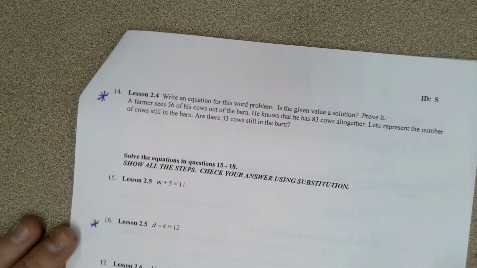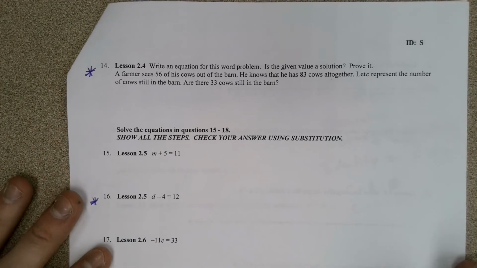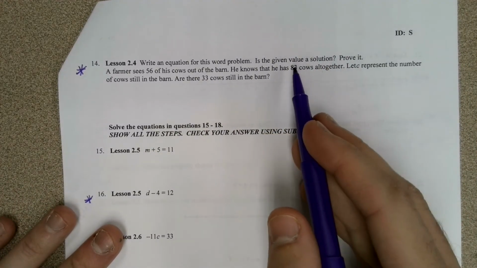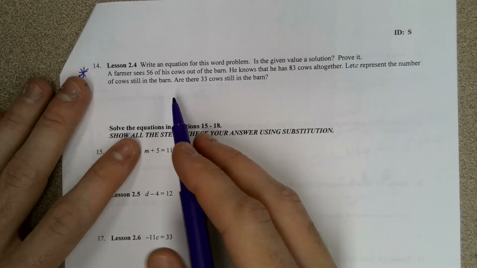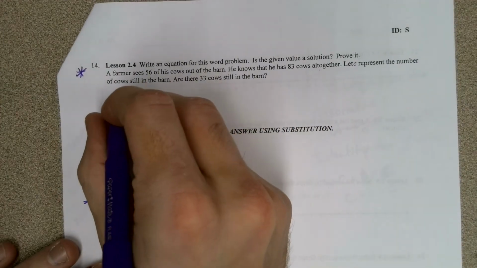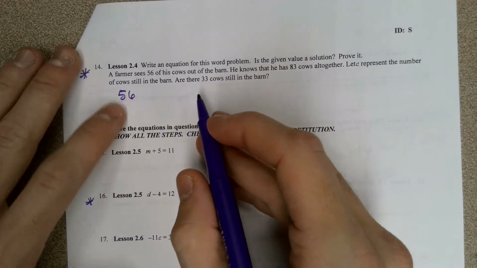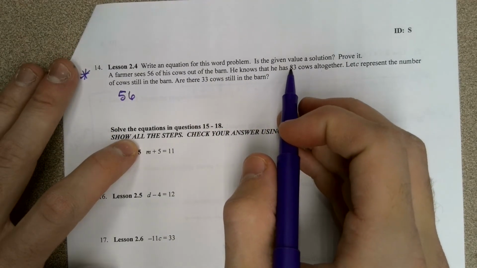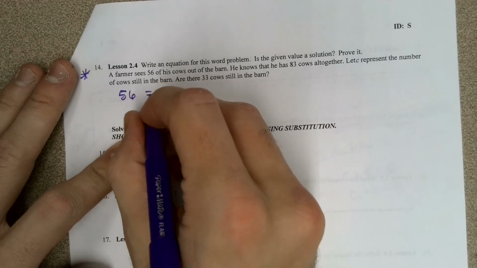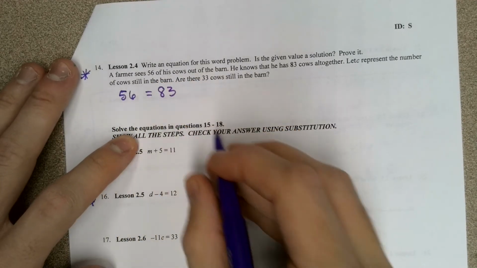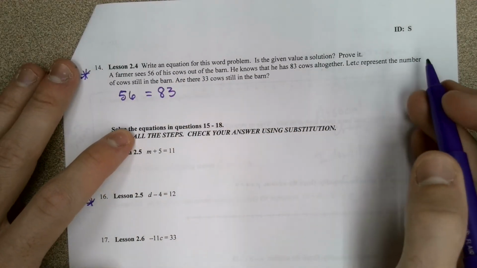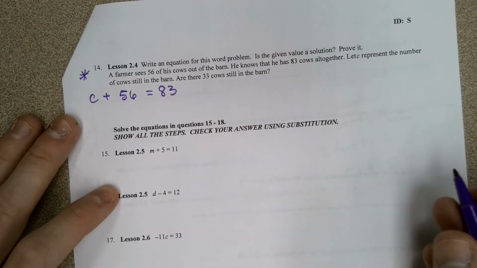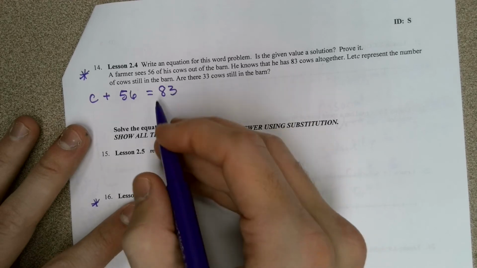We got 4 more here. Looking at this one, write an equation for this word problem, is the given value a solution, prove it. A farmer sees 56 cows. Immediately I'm writing down 56, getting those big numbers down, out of his barn. He knows that he has 83 cows altogether, so I'm guessing that 83 is going to be what this is equal to. Let C represent the number of cows that are still in the barn. So we know cows outside the barn plus cows that are inside the barn equals 83, because there's 83 total.